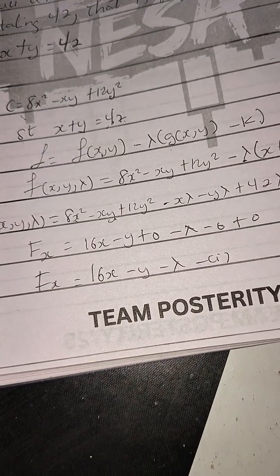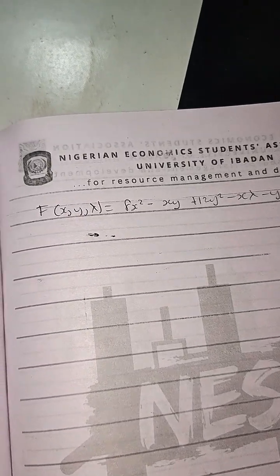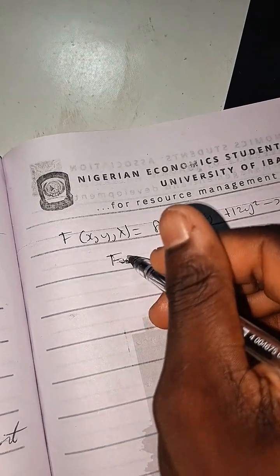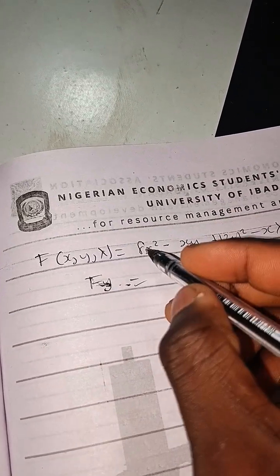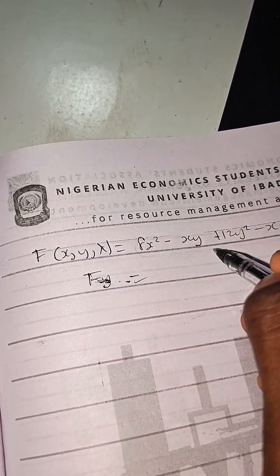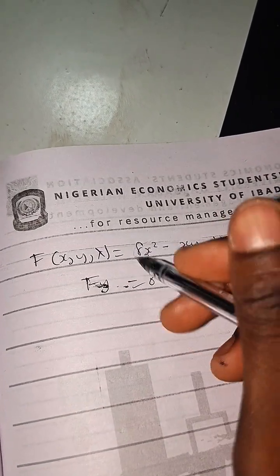Now we'll take the partial derivative with respect to y. Again, we have our function. Now we'll differentiate partially with respect to y. So f subscript y, which means the partial derivative with respect to y, is going to equal the derivative of 8x squared with respect to y, which is just going to be 0, since there's no y variable.